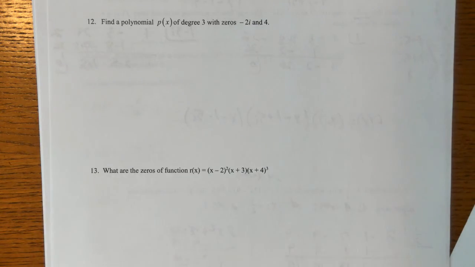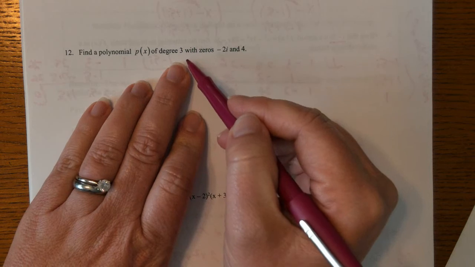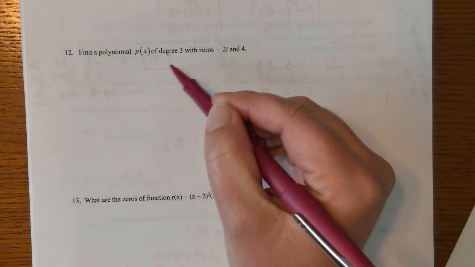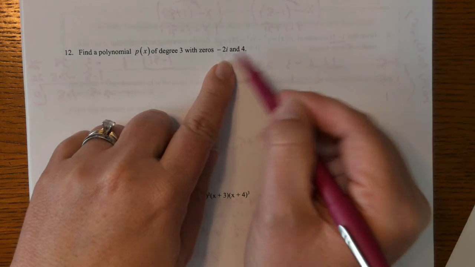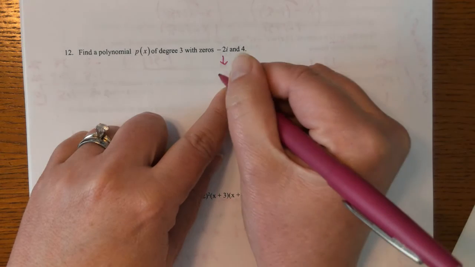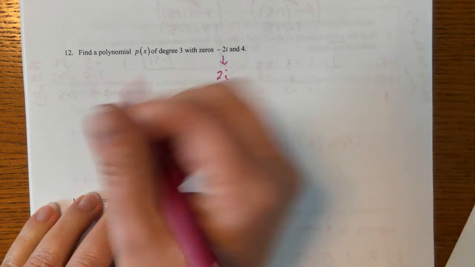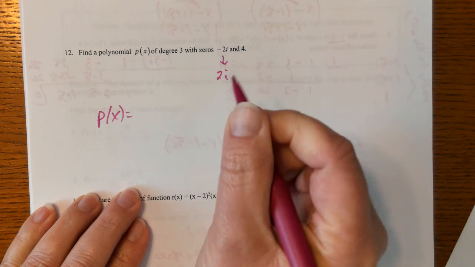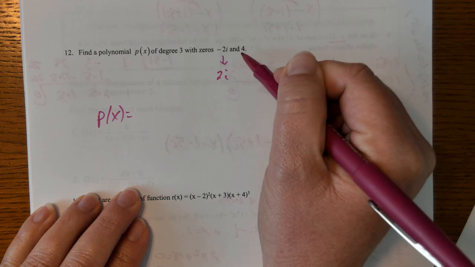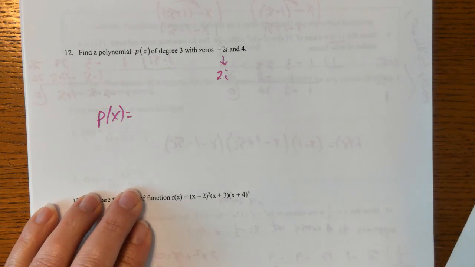Okay, number 12. Another polynomial p of x. They want it to be degree 3 with zeros negative 2i and 4. Okay, now degree 3 means there's 3 zeros. They only gave us 2 zeros. But since one of them is negative 2i, we know that its conjugate, positive 2i, would also have to be one of our zeros. So our polynomial p of x has zeros of negative 2i, positive 2i, and 4. That's 3 solutions, 3 zeros, and notice they said degree 3, so that checks out.